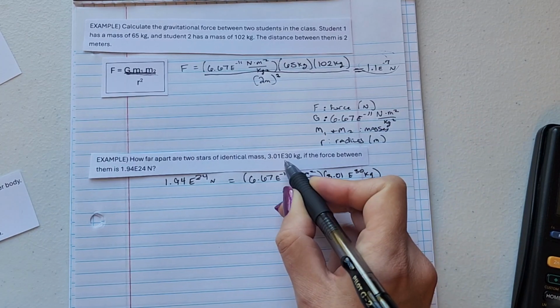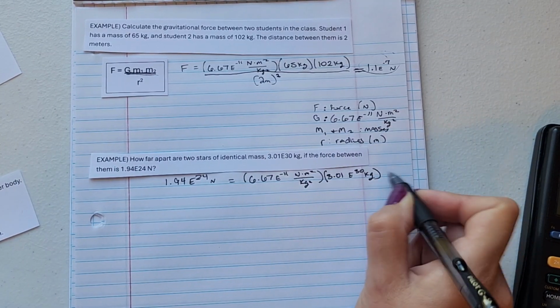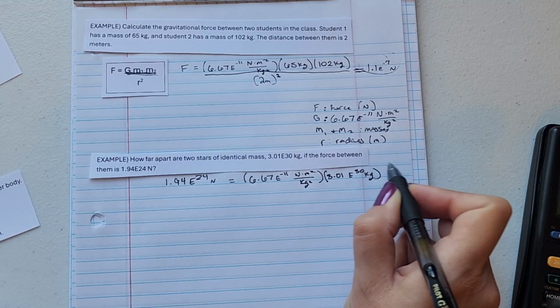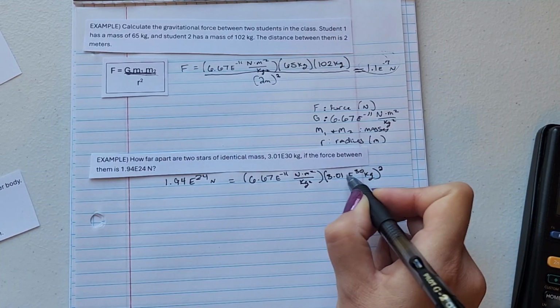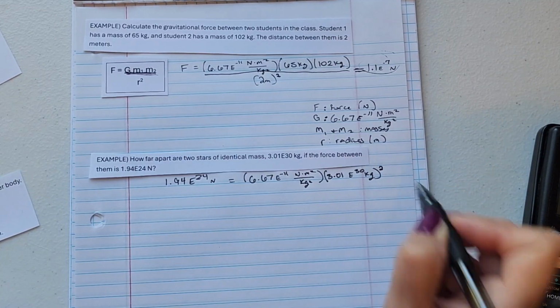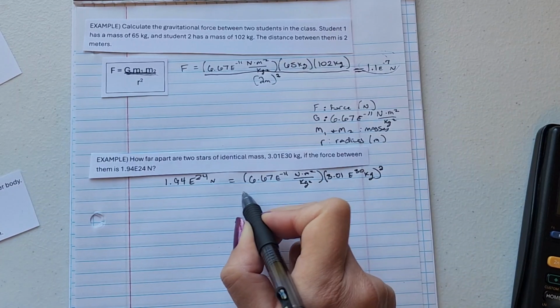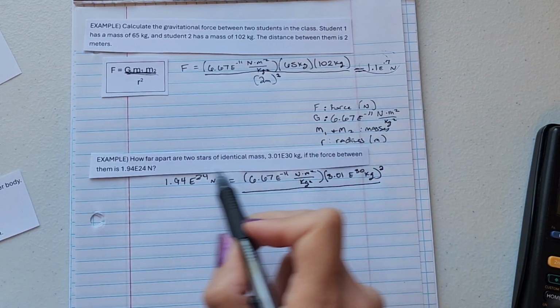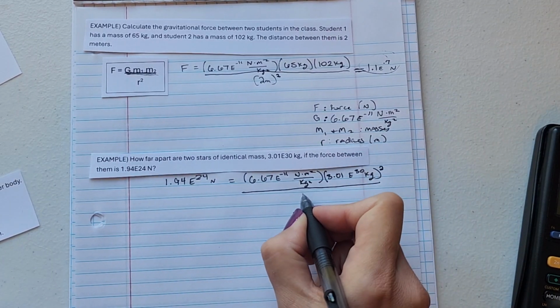Now if I multiply it by that again, I'm going to run off the page if I write that out. So this means I can just square it, because anything times itself is itself squared. And we're going to divide by the distance between them, which we don't know. We want to know how far apart they are.